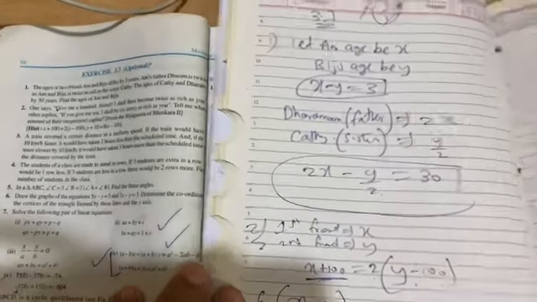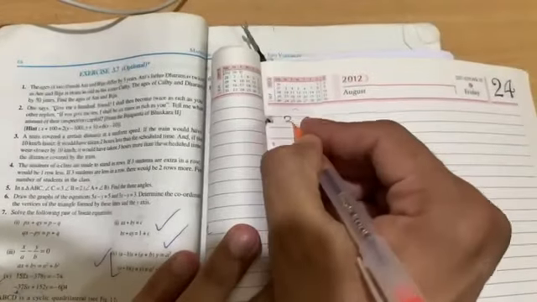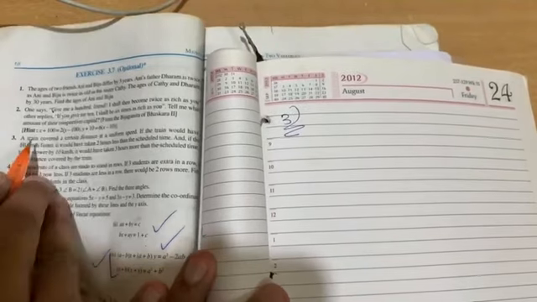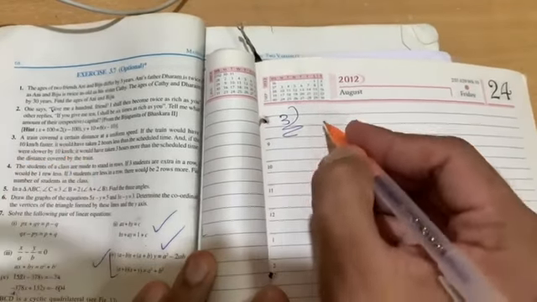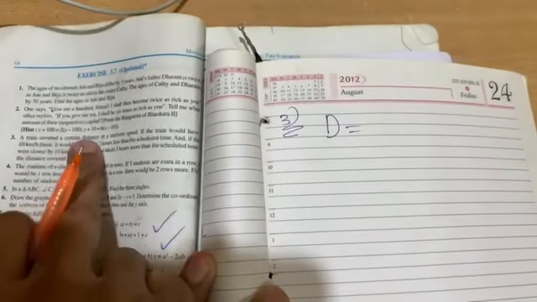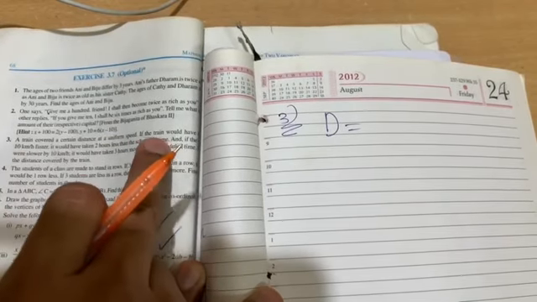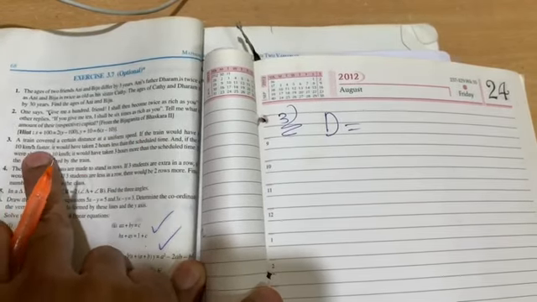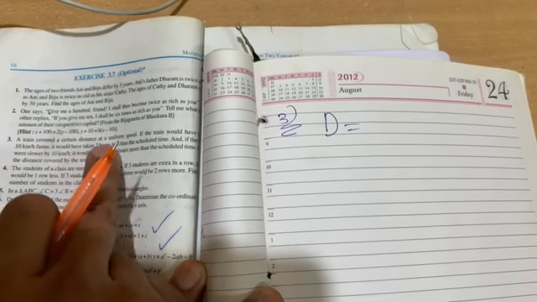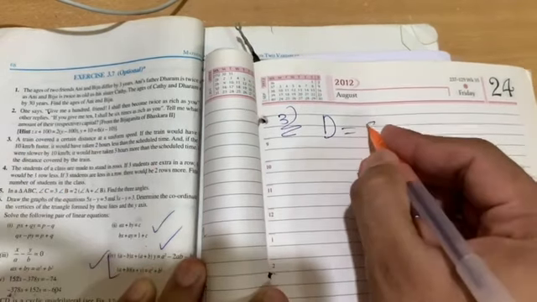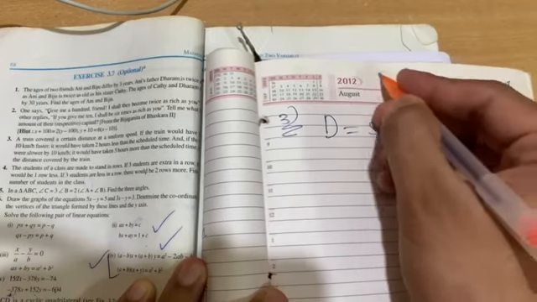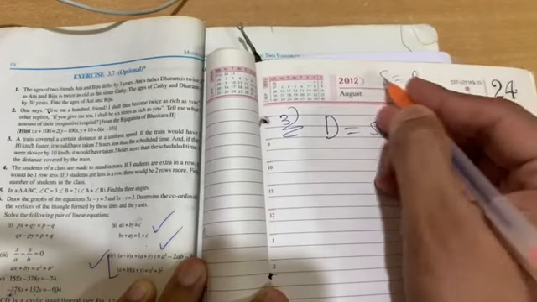Okay. So now moving to the third question. A train covers a distance at a uniform speed. If the train would have traveled 10 km faster, it would have taken 2 hours less. Now we know speed is distance upon time, the distance is speed and time.